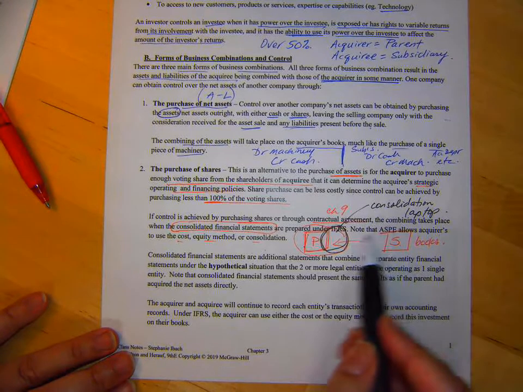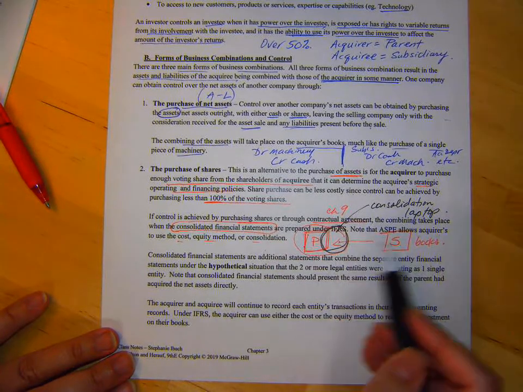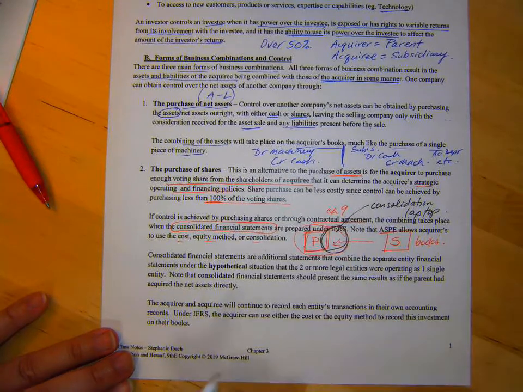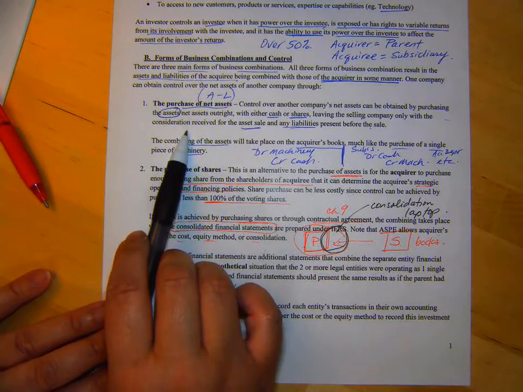Okay? So up here, if we purchase the net assets, do we need to put them together? Well, no, because what do we do with these when we buy them? They go right onto our books. So those are on our books, the parent's.